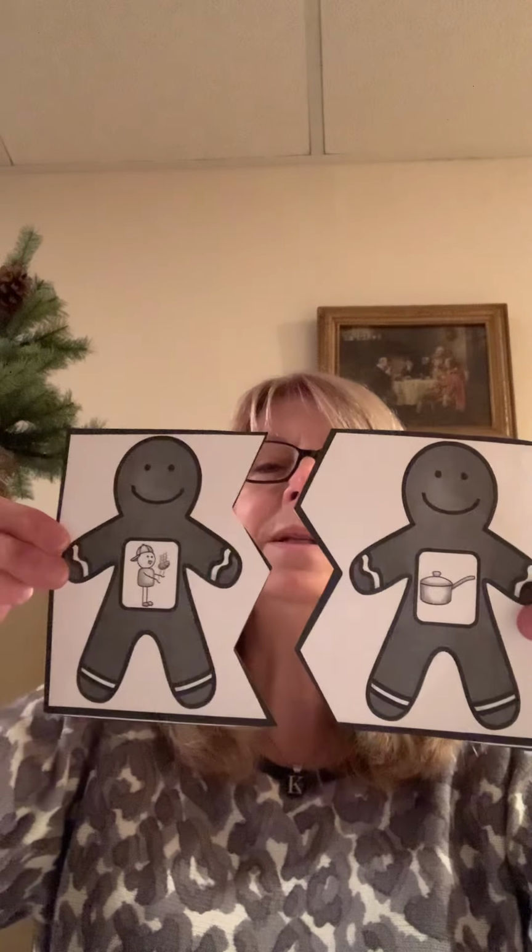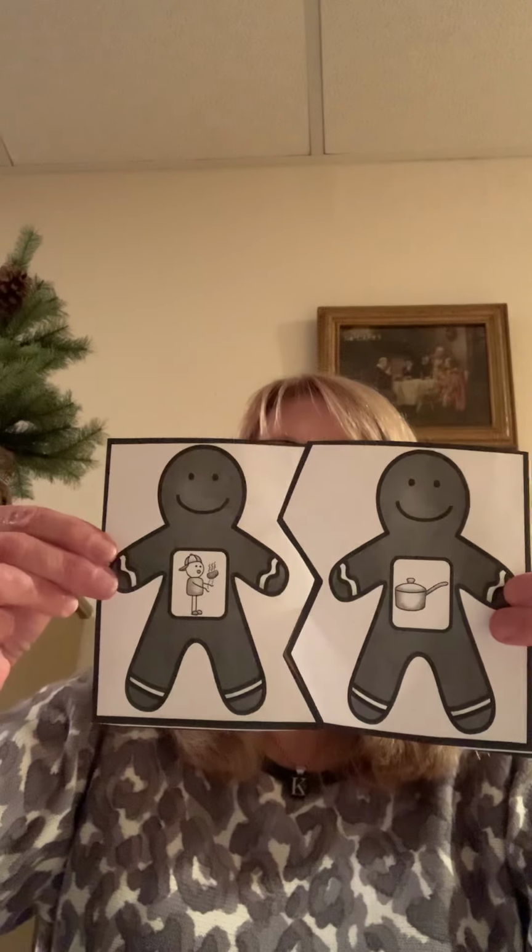So, take a look at these 2. We're trying to make a puzzle, and you'll know if you picked the right two pieces if there's rhyming words on the tummies. So we're going to go like this. And do they match? They do. But now we have to check the pictures on their tummies. And if they rhyme, then it's a good match.